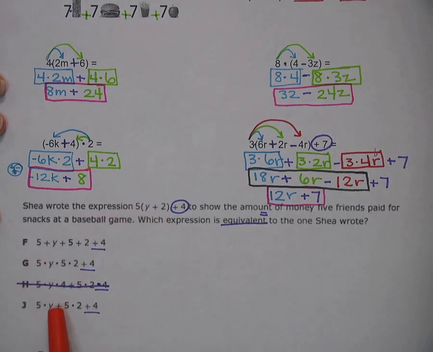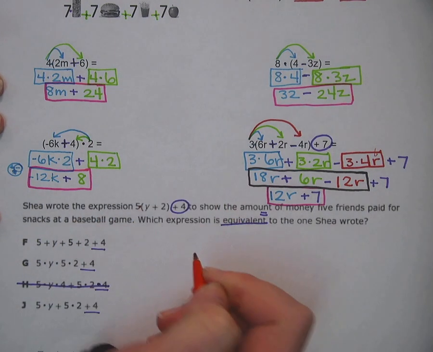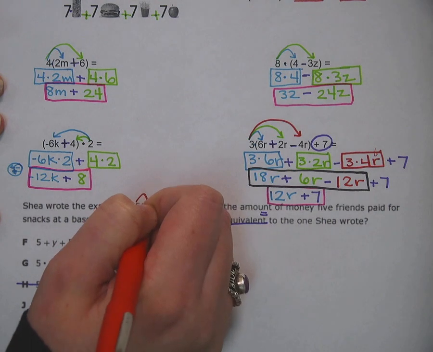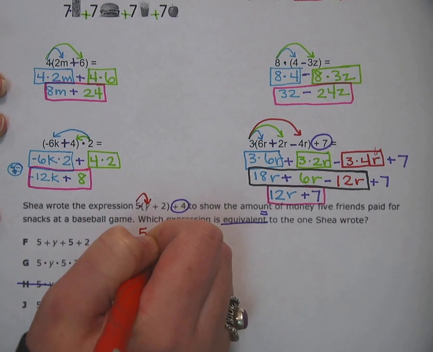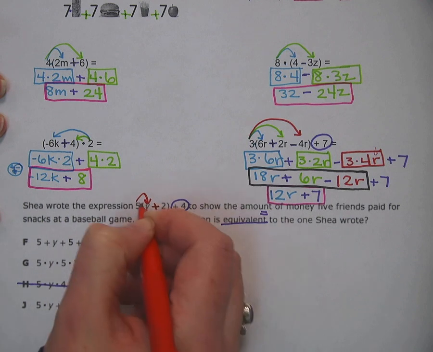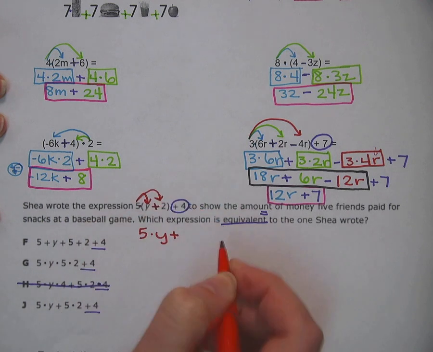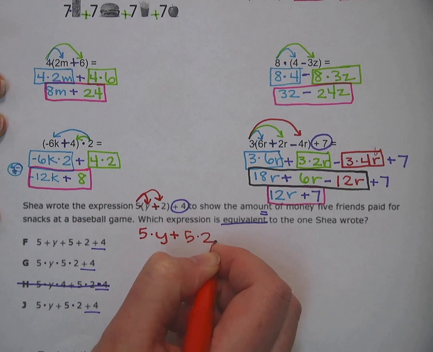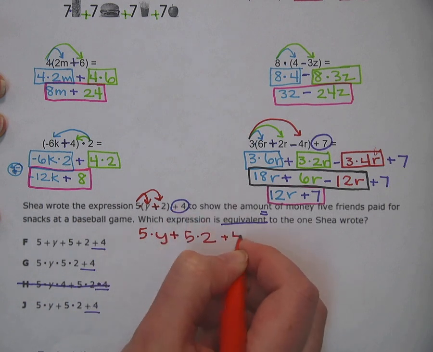So my 5 times, because remember there's an invisible sign, 5 times y, and then I have a plus sign, 5 times 2, and then I would have the plus 4.